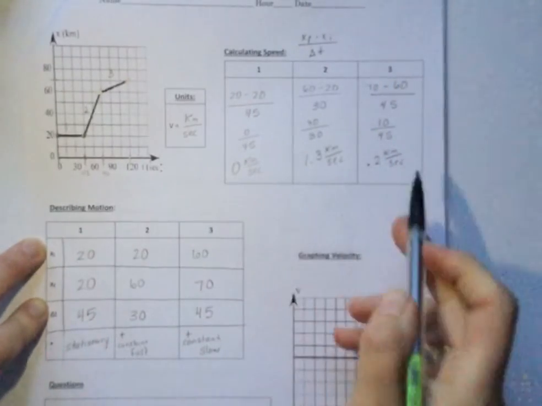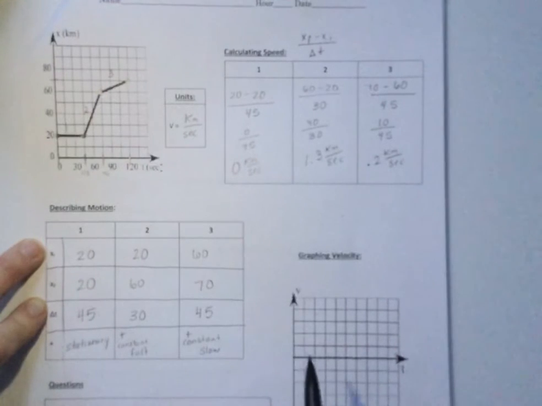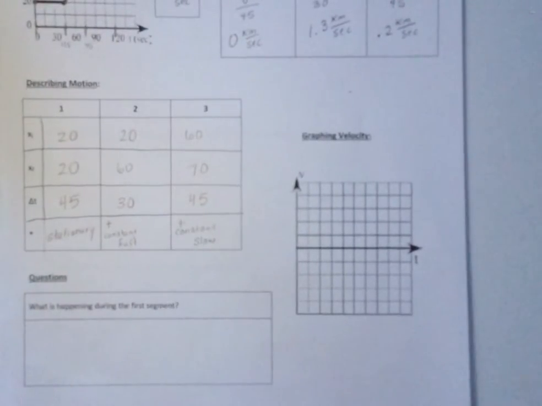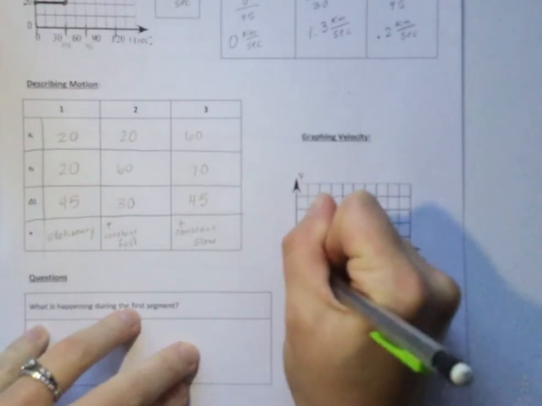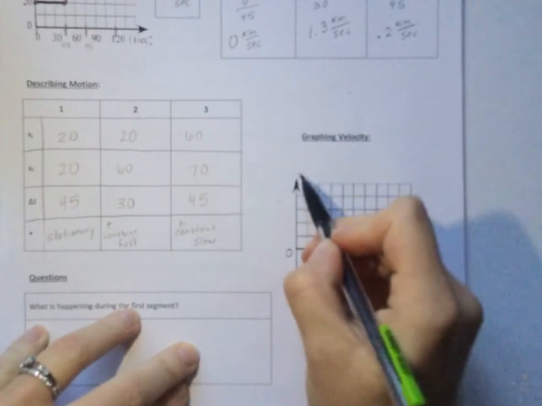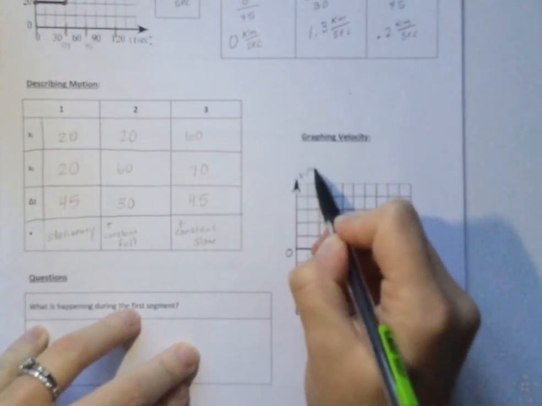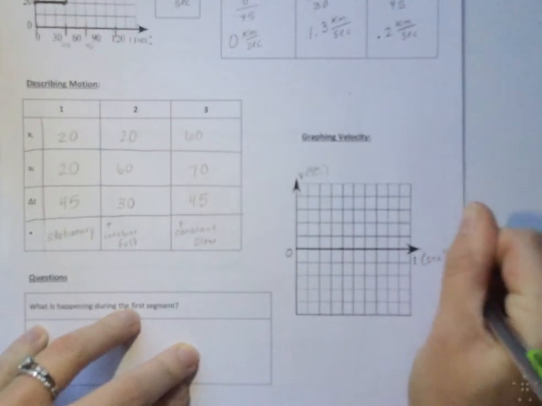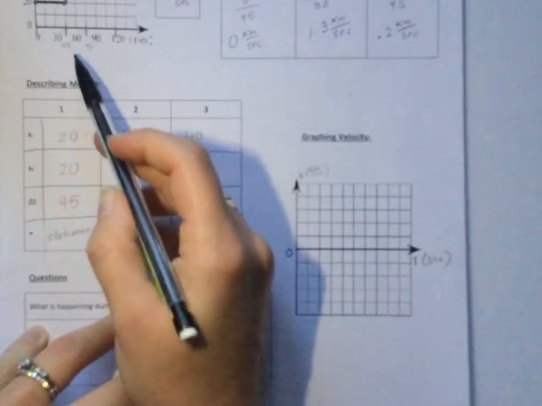So those are the speeds I have to graph on my velocity time graph right down here. Since those are the speeds, I can definitely use a good scale on this. So I know this is for sure 0. Velocity is measured in kilometers per second. Time is measured in seconds, and I can just copy the time scale from right here.